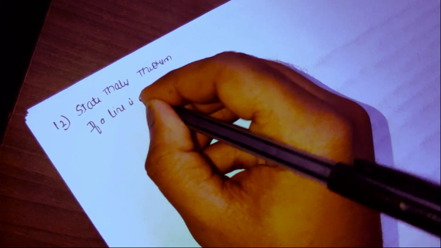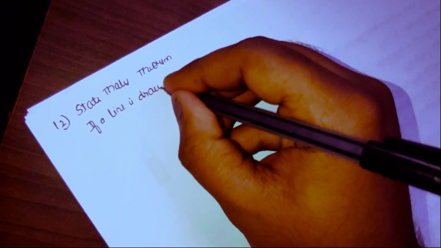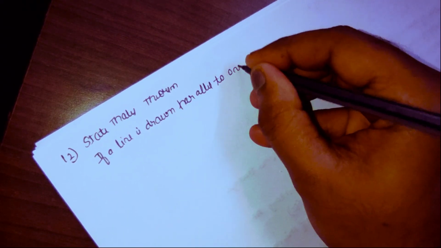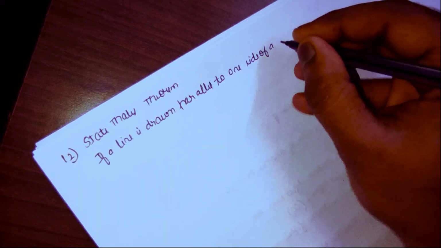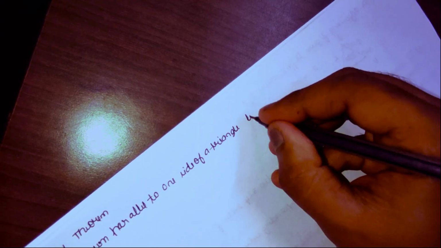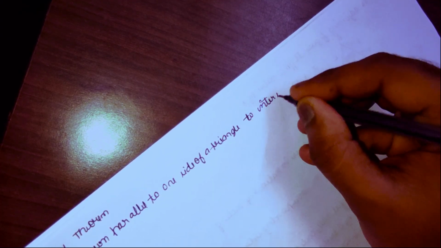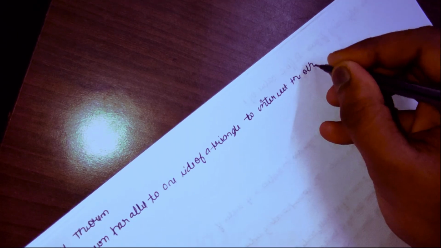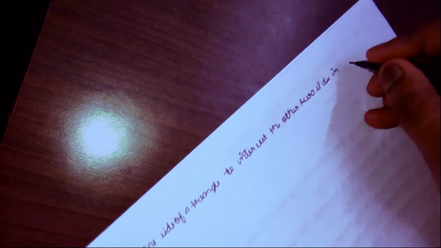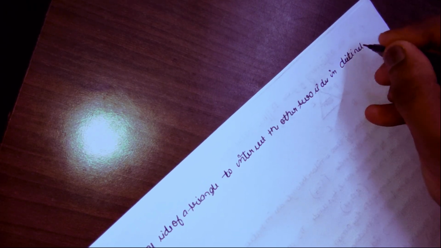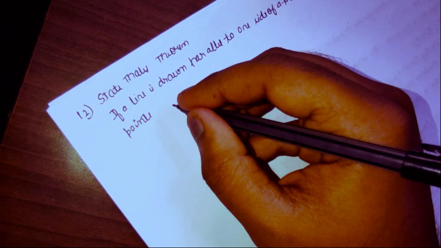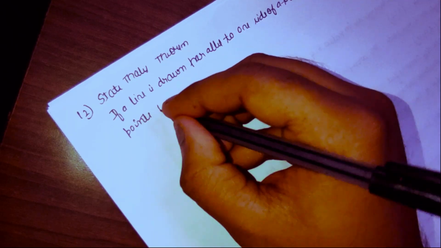If a line is drawn parallel to one side of a triangle to intersect the other two sides in distinct points, the other sides are divided in the same ratio.